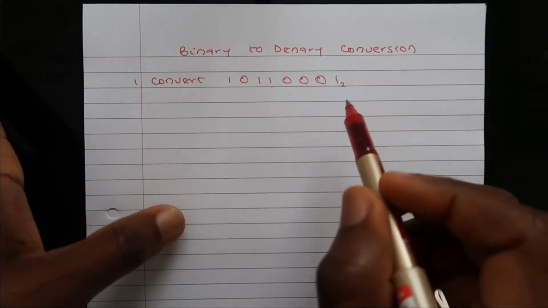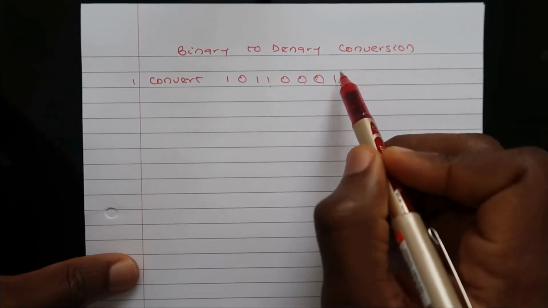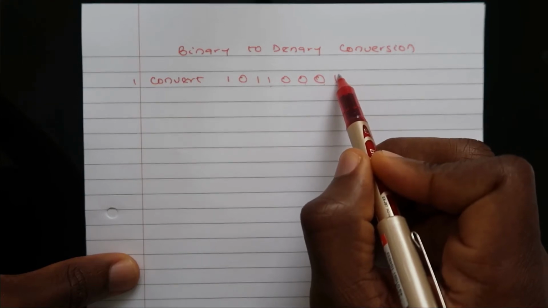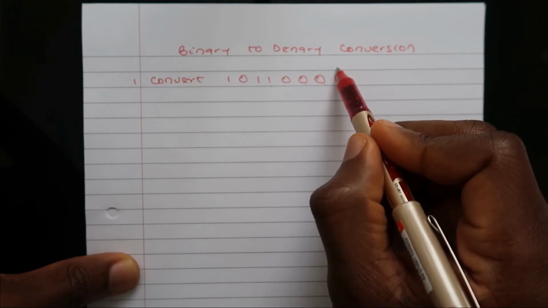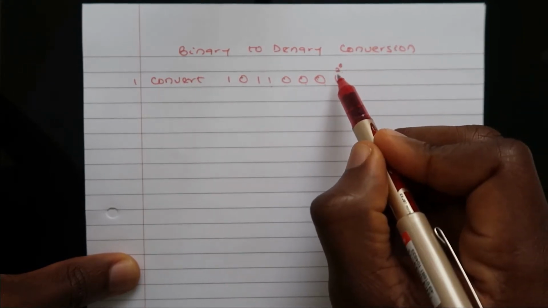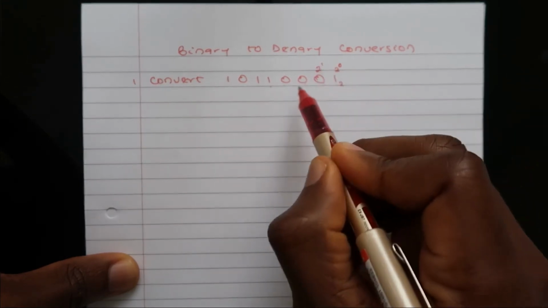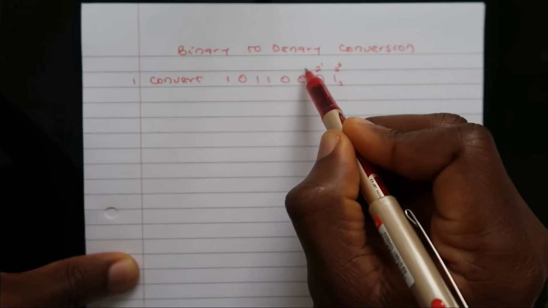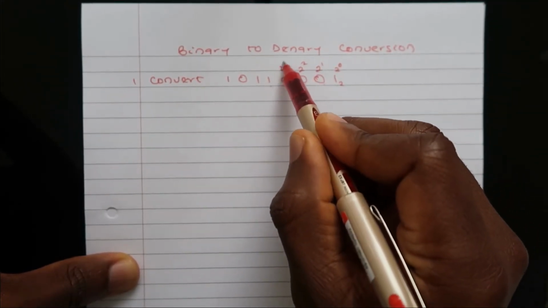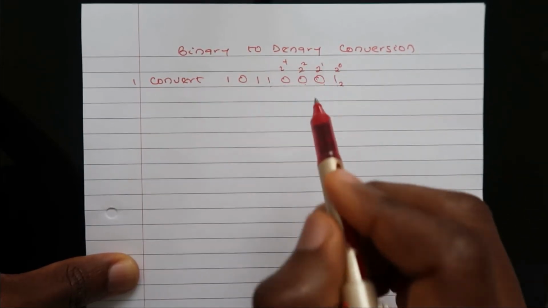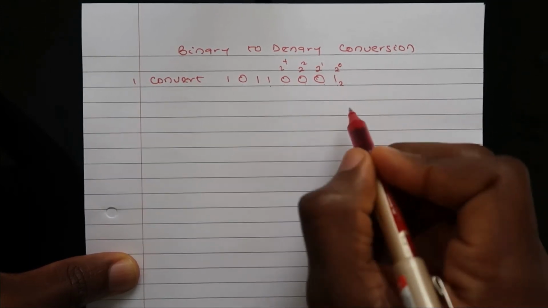Now, just try and remember this very common basic rule. We know that the least significant bit here is equivalent to 2 to the power 0, the next value is 2 to the power 1, and this value is 2 to the power 2, and it goes up that way. This value there is 2 to the power 4.